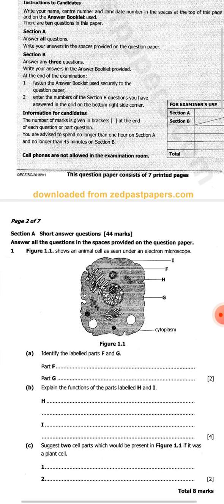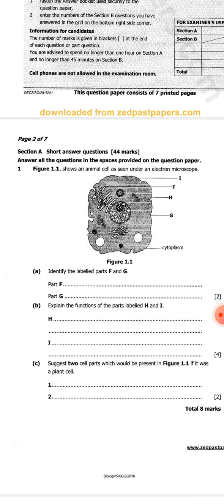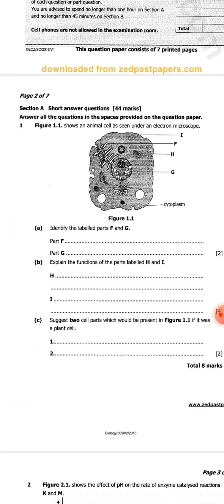Okay, we get into details now. Watch the video until the end. We're doing the whole part of section A, so I really want you to watch until the end of the video. You hear what I have for you.